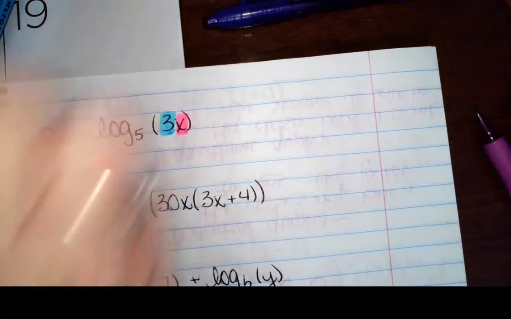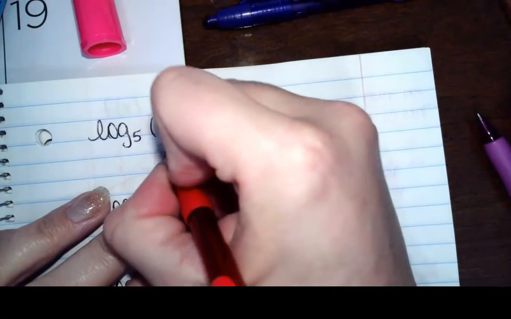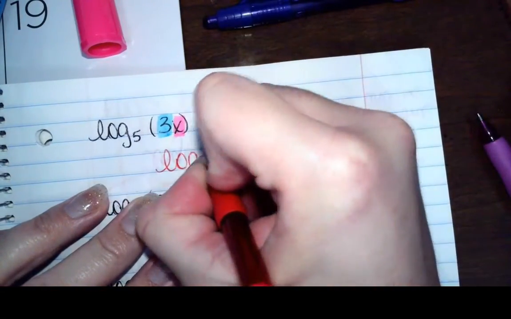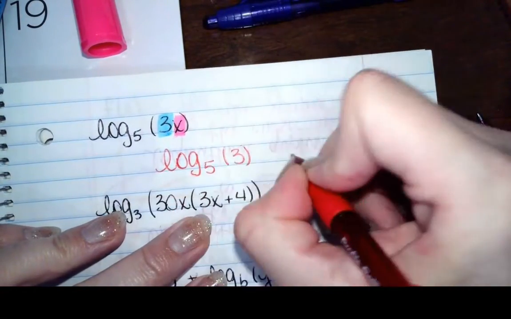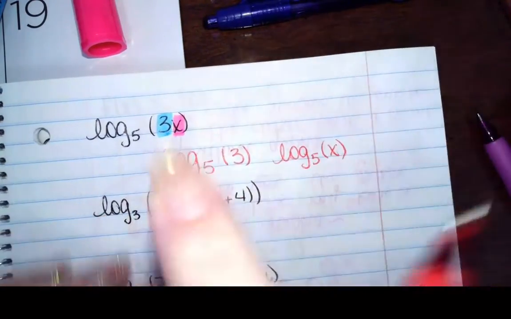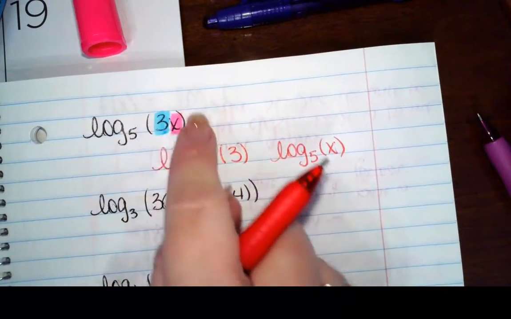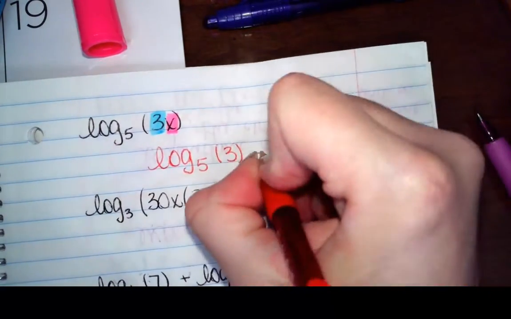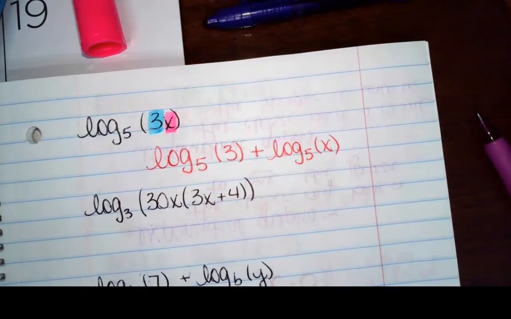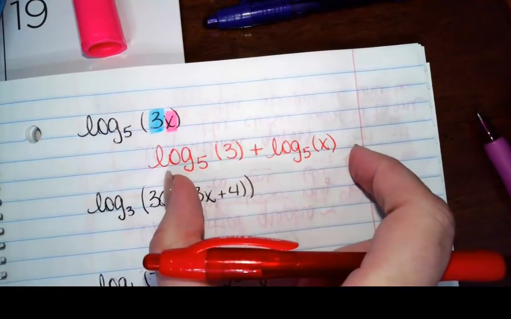So I'm going to have two separate logarithms. This is going to become log base 5 of 3 and log base 5 of x. So I'll have two separate logarithms, but if it's multiplication on the inside, it's going to be addition on the outside. So I have now expanded this logarithm.